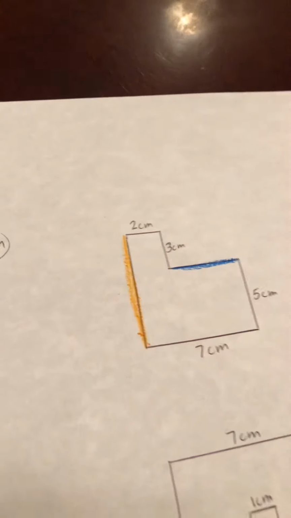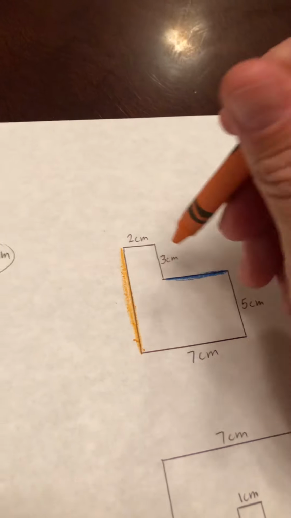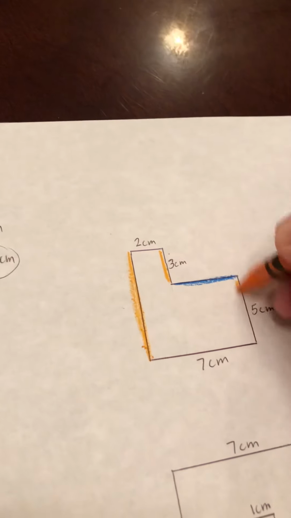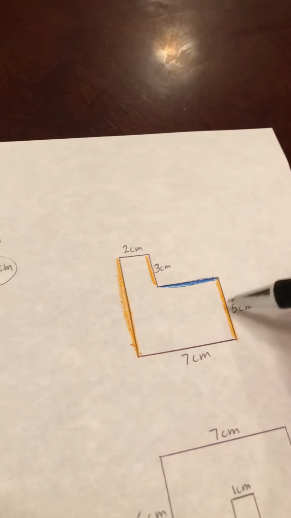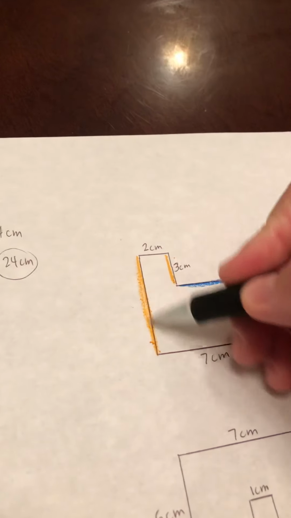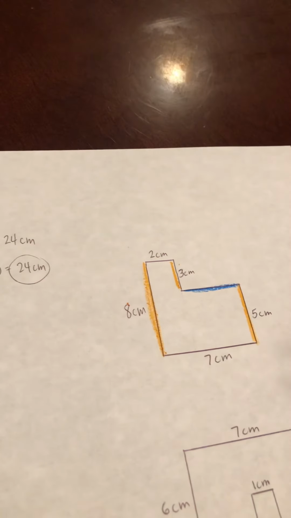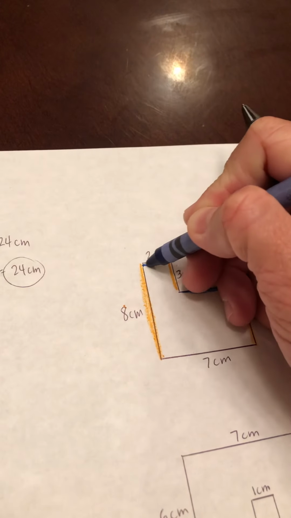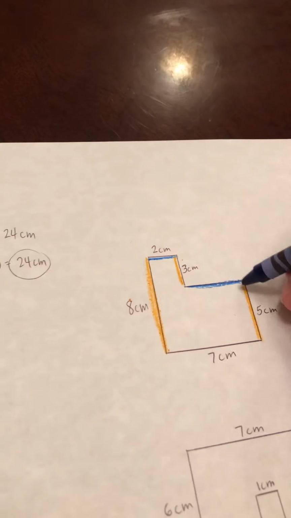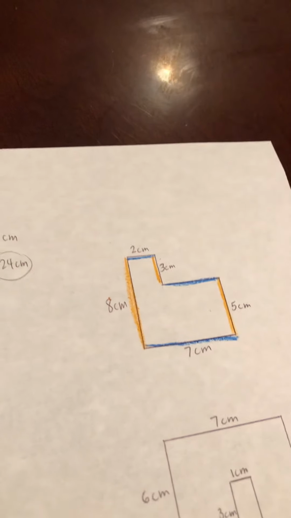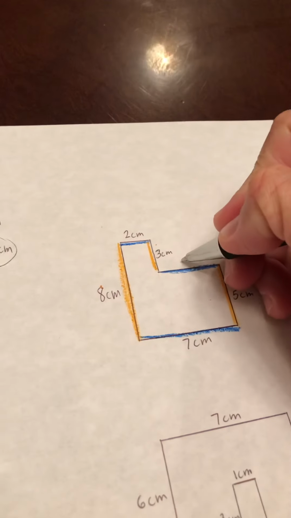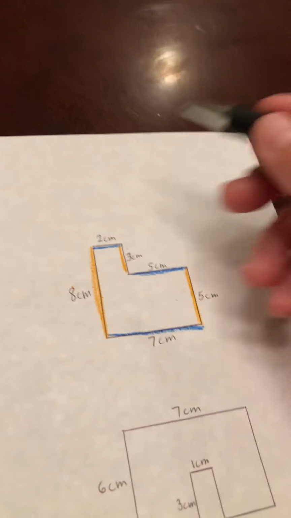So this is a vertical. I need other verticals to help me solve that vertical. Okay, so 5 plus 3 is going to give me this total here. It's going to be 8 centimeters. Okay, this is going to be a horizontal. 2 plus something gives me 7. 2 plus 5 centimeters gives me 7.